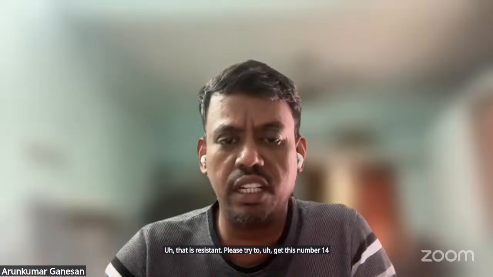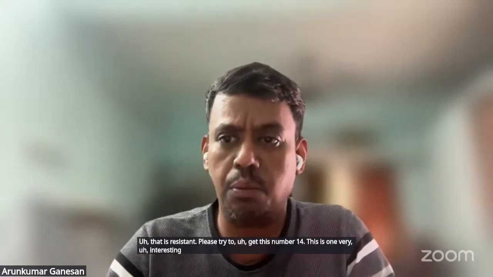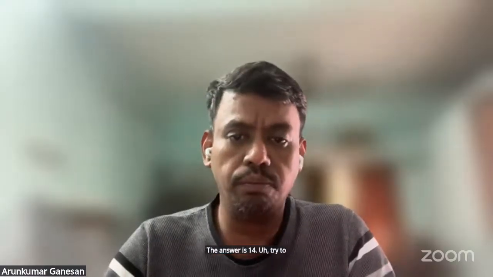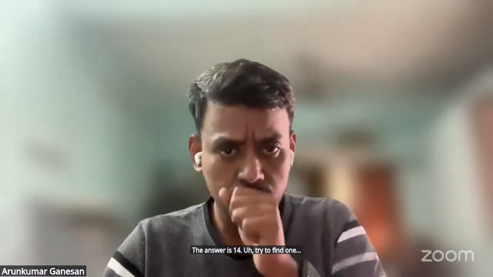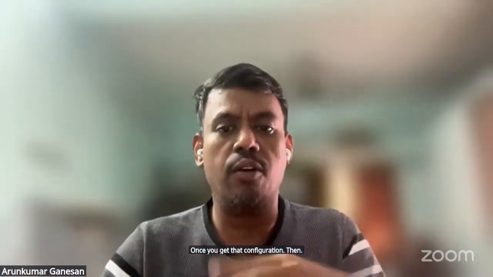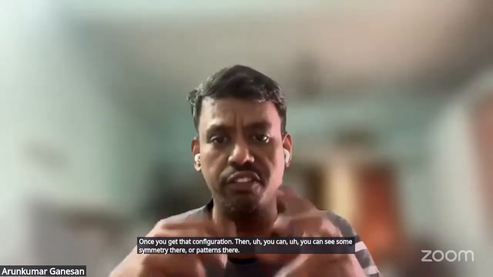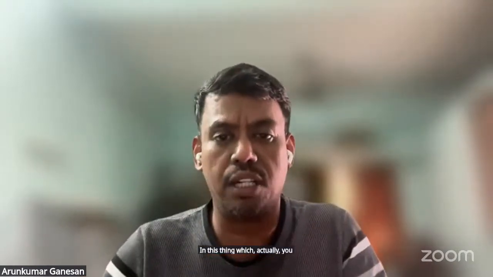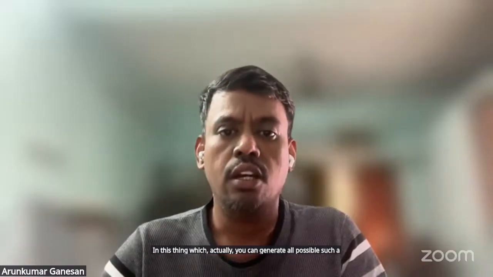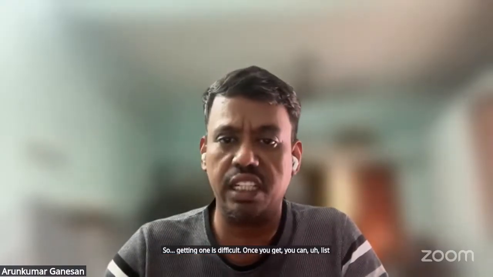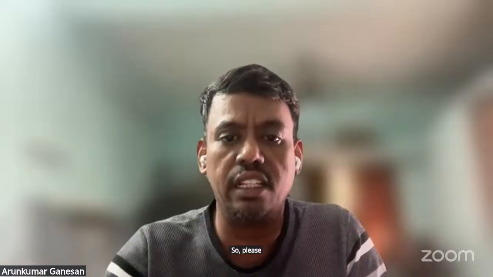This is one very interesting problem, this non-attacking bishops problem. The answer is 14. Try to find one such configuration. Once you get a configuration, then you can see some symmetry or patterns there, using which you can generate all possible such configurations. Okay, so getting one is difficult. Once you get it, you can list all possible such configurations. So please keep trying this problem.